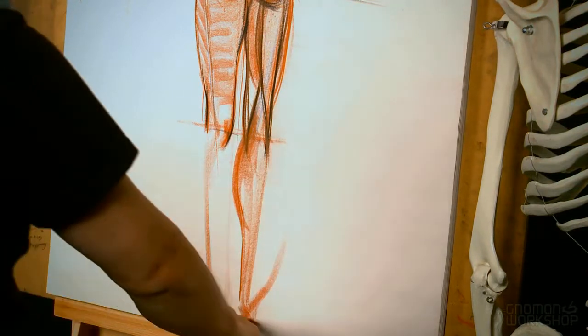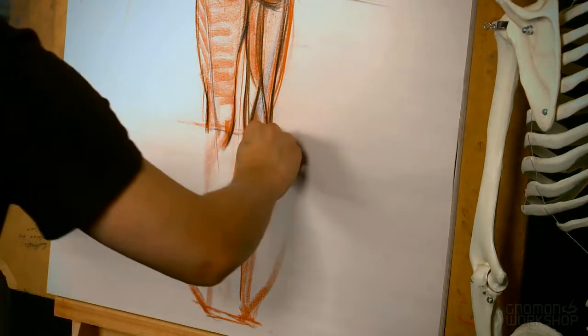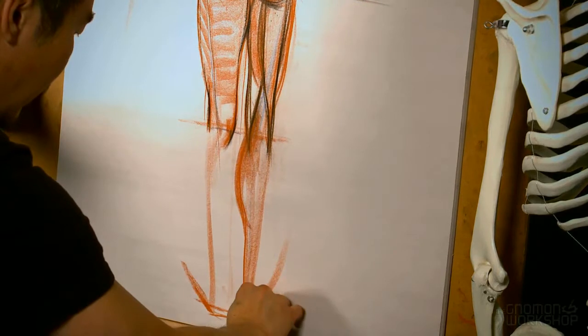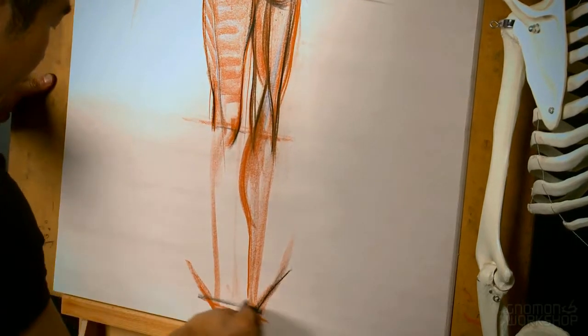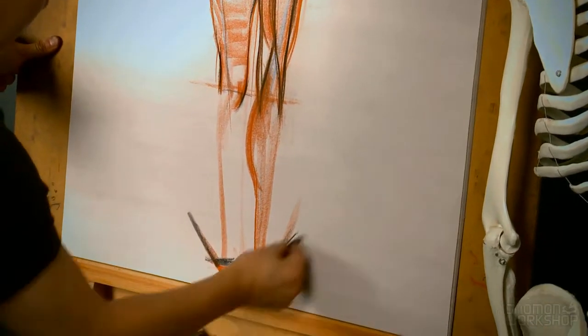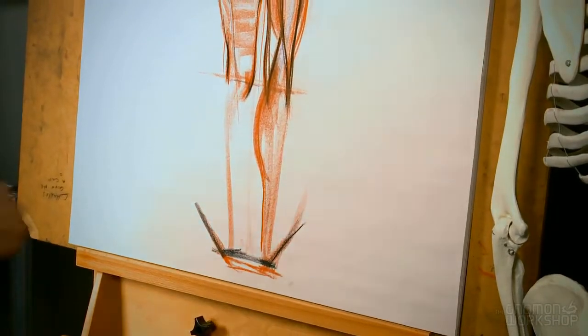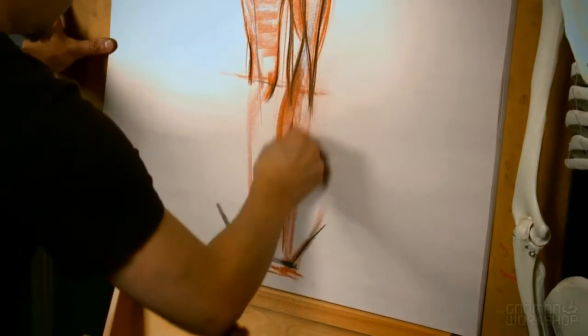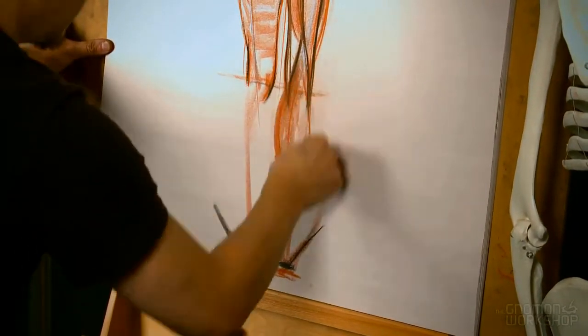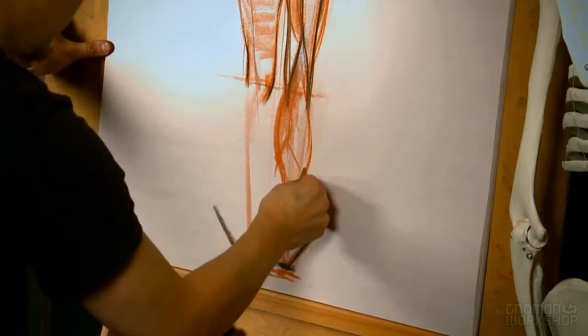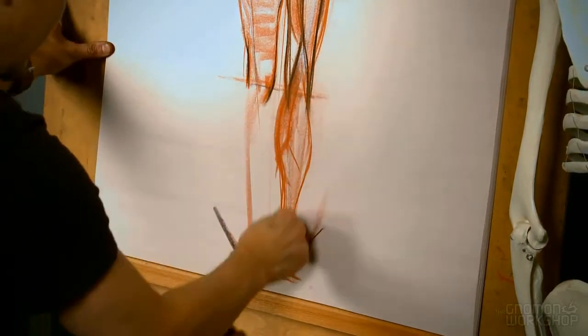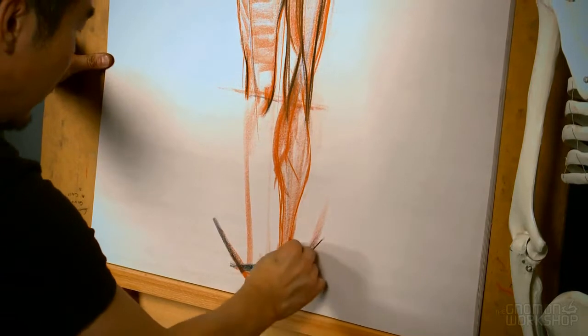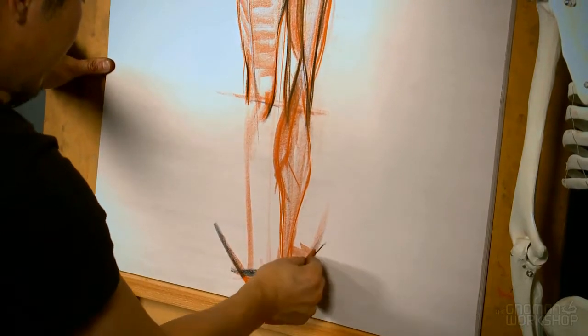If you're drawing the back of the foot, plant it down very solid, so we know the perspective of the floor. Plant it down like that. Calf, Achilles tendon, ankle, and the foot.